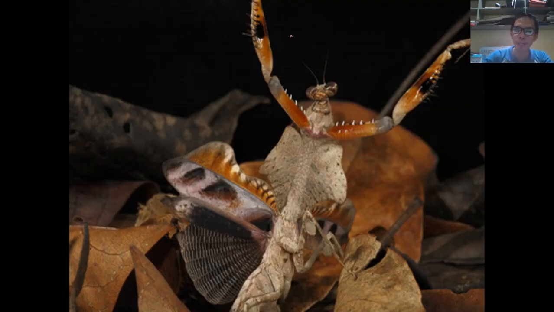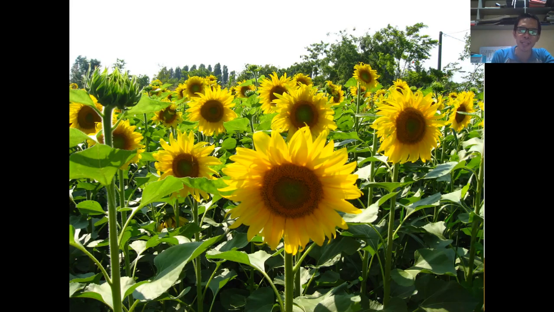One example here is this praying mantis, which is blending into its surroundings, a form of camouflage. Next one, the sunflower. These beautiful petals found in these flowers are used to attract insects. So this is a clear example of co-adaptation. Without these petals, this sunflower might not survive in the long run, or it will not be able to reproduce in the long run.